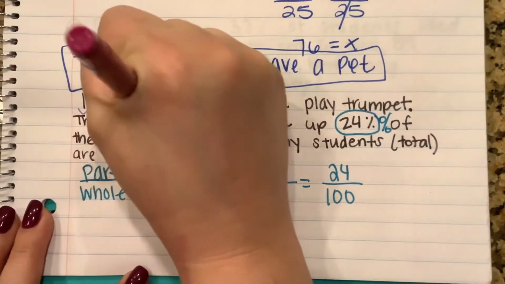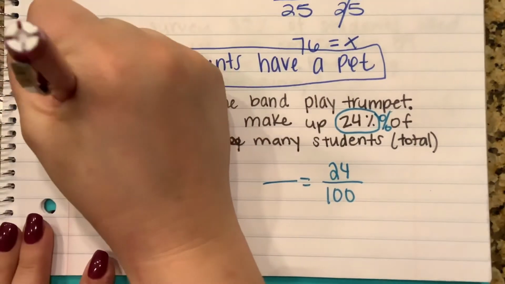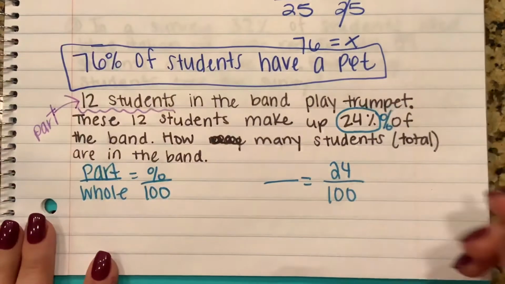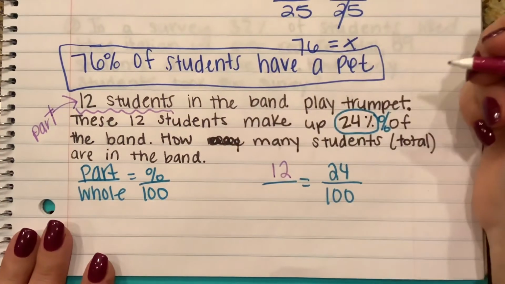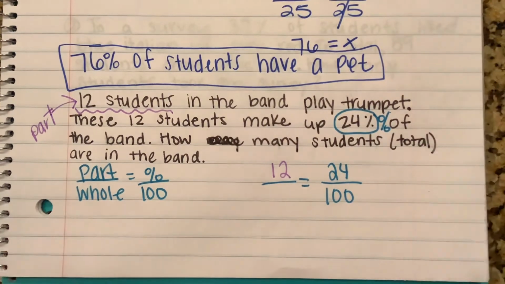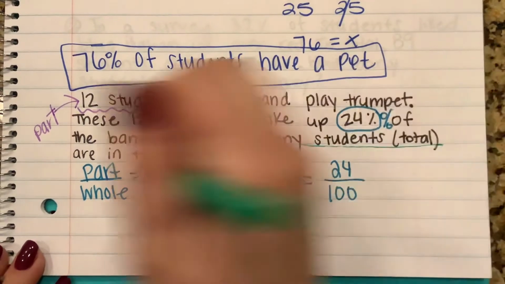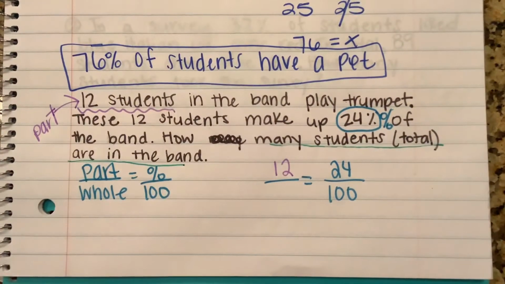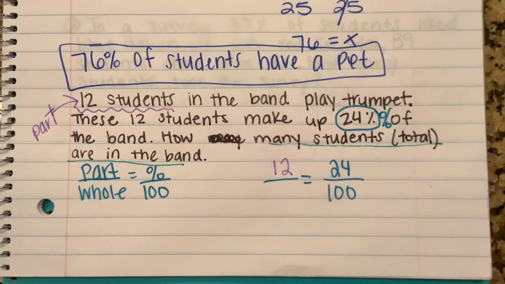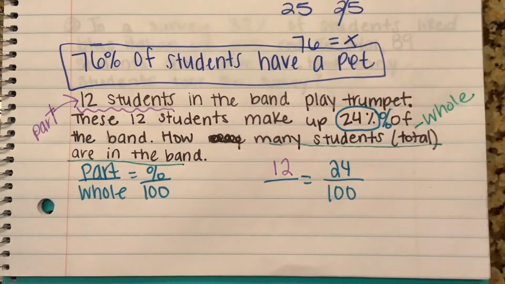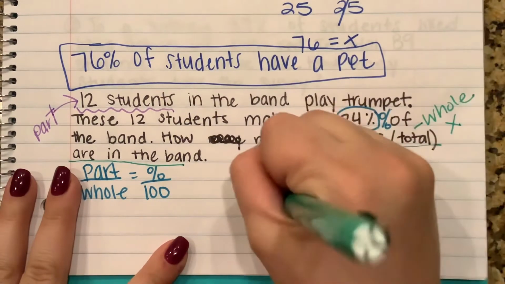We know there's going to have to be more students playing other instruments, so let's underline that one and identify it as our part. So I'm going to put my 12 in where my part is. Now my question is asking me, how many students in total are in the band? Wow, that total really gave it away. How many students are in the entire band? That tells us whole. We don't know it yet, so we're going to make it our x, our variable.